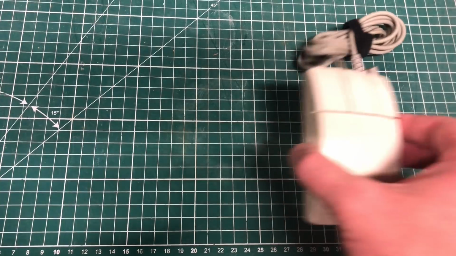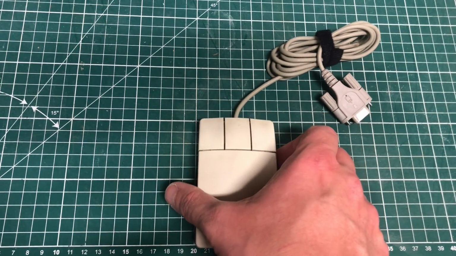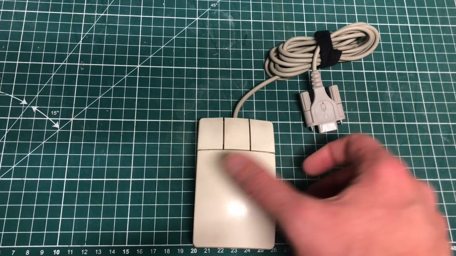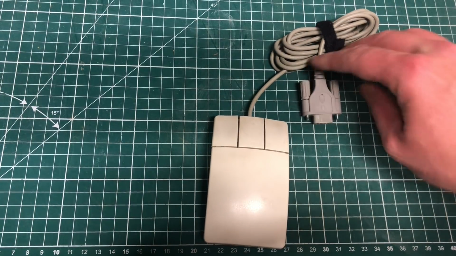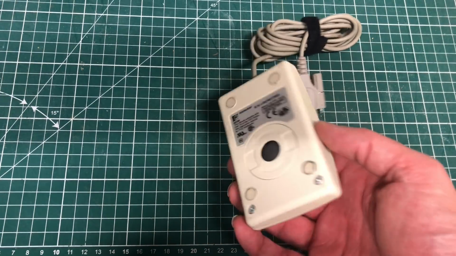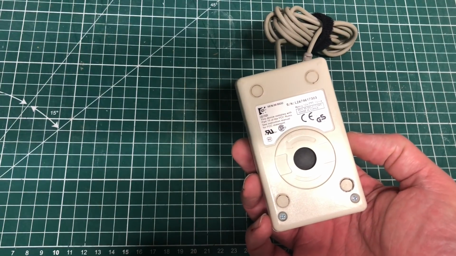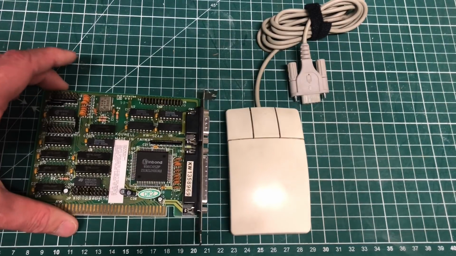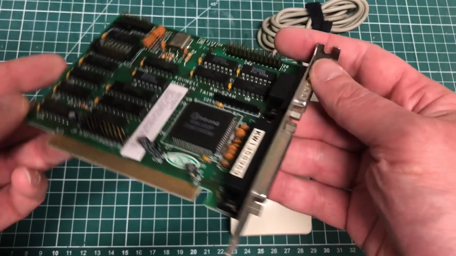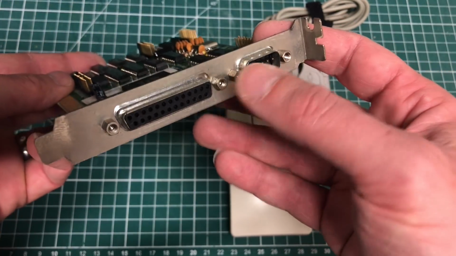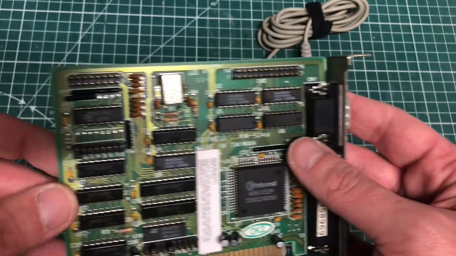Now, another useful feature to have on a PC is a pointing device like this beautiful Logitech mouse that I have, which is a standard serial mouse. But as our IBM PC doesn't have any serial ports at the moment, we will need to provide an expansion card for that. And I just happen to have this 8-bit expansion card here, which has a serial port.